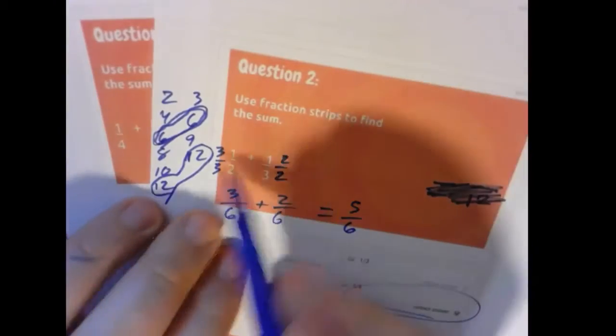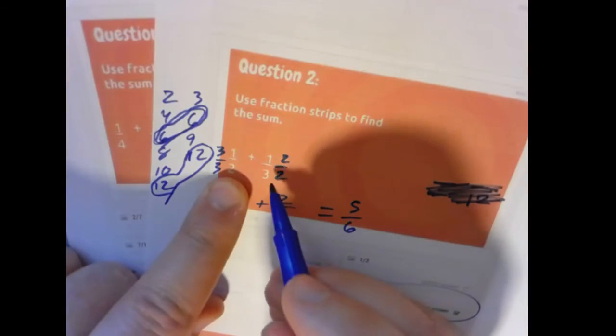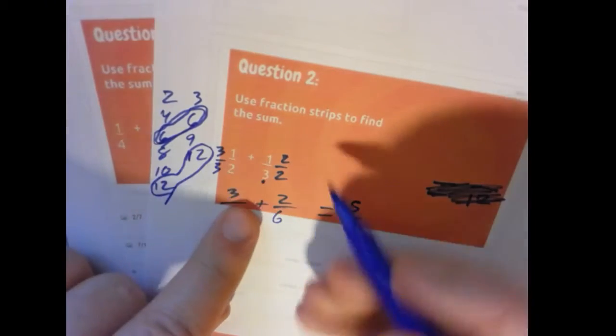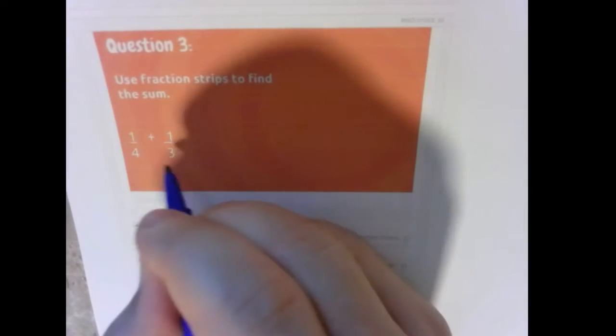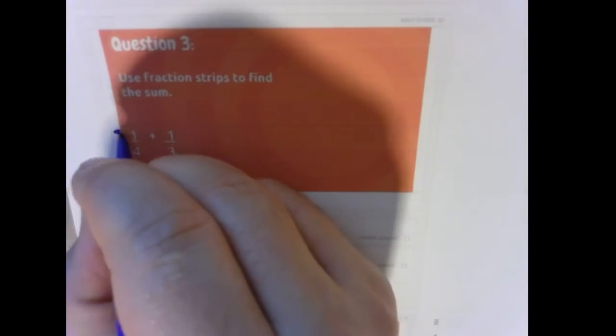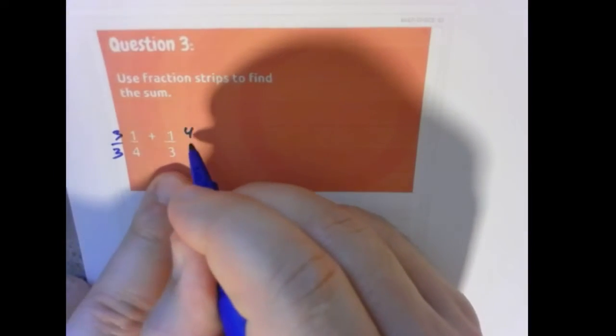Okay, now if we saw a pattern in this last one, didn't we simply, the denominator over here was 2, and we multiplied it by 3 over 3. The denominator here was 3, and we multiplied it by 2 over 2. So that's another pattern that you can use when you're adding fractions, this will always work. So I'm going to multiply this fraction over here by 3 over 3, and this fraction here by 4 over 4.